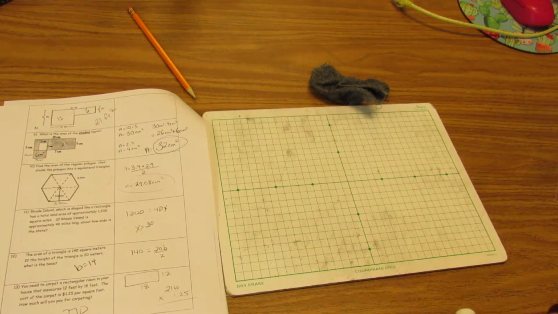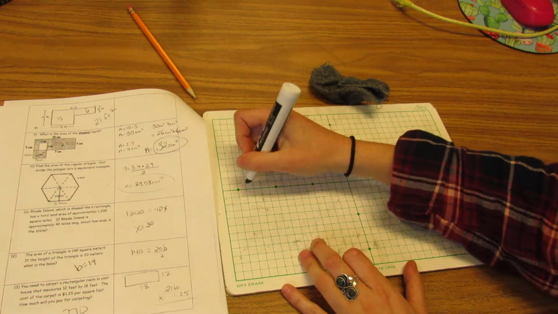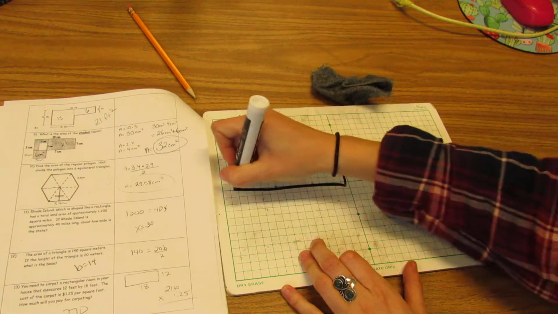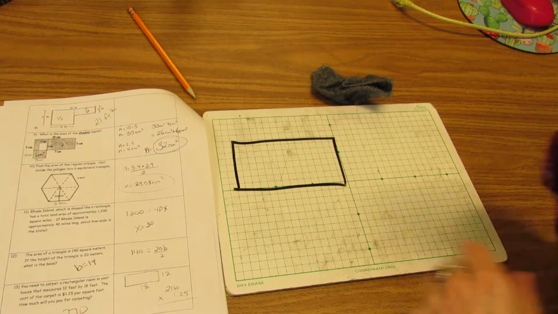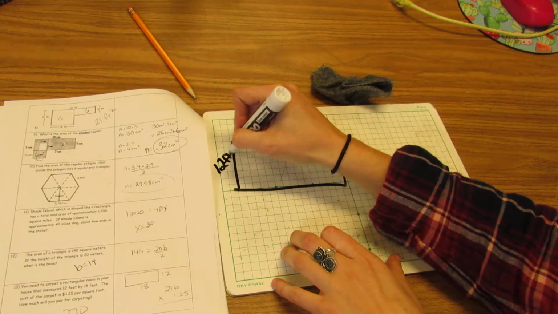Okay, so number 13 says you need to carpet a rectangular room in your house that measures 12 feet by 18 feet.